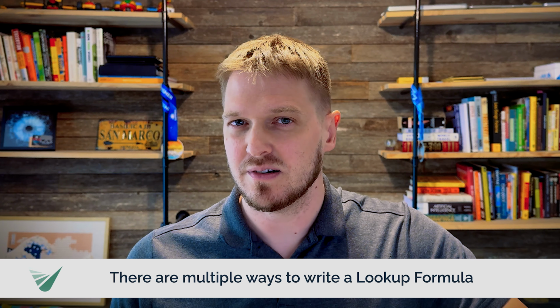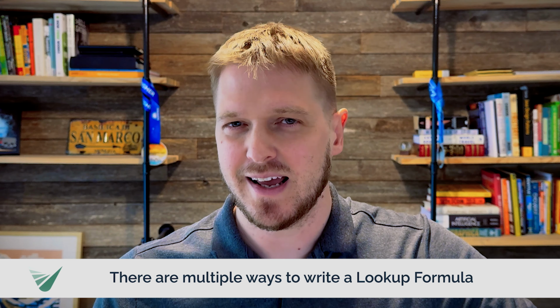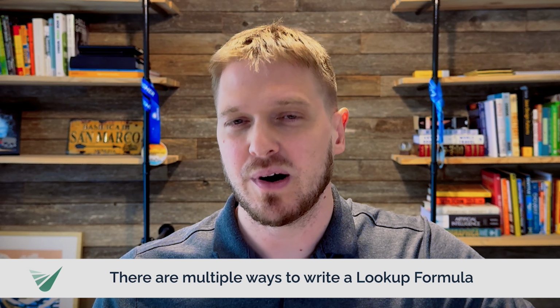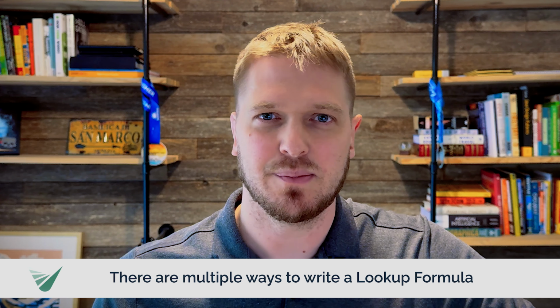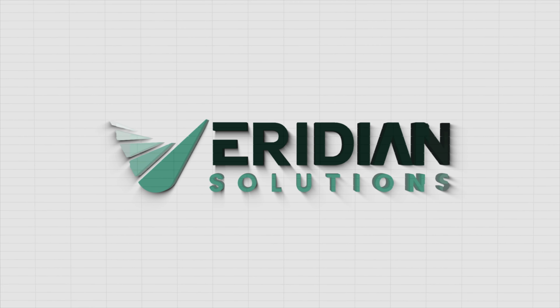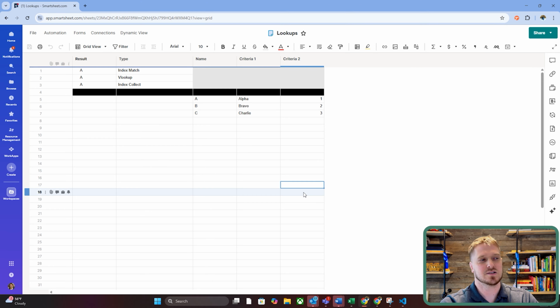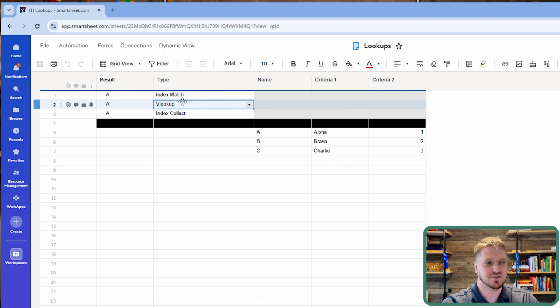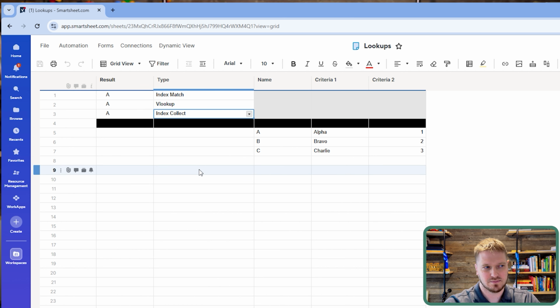There are multiple ways to write a lookup formula. Today, I will show you 3 different ways to set up your lookup formula and break down why I would use each type for each situation. So on my screen, you can see 3 different types of lookups: index match, Vlookup, and index collect.